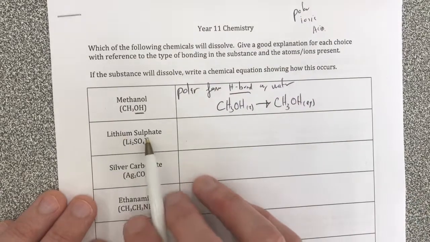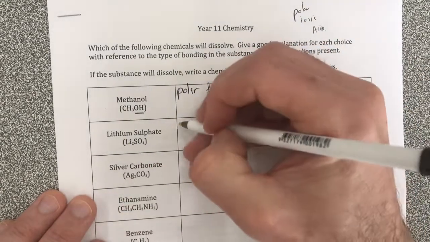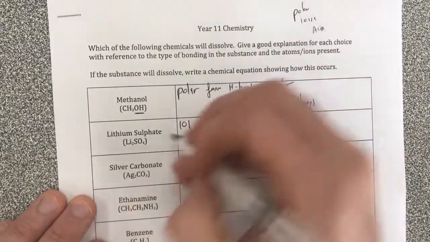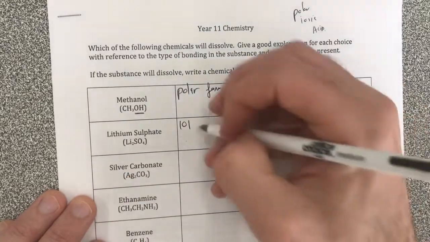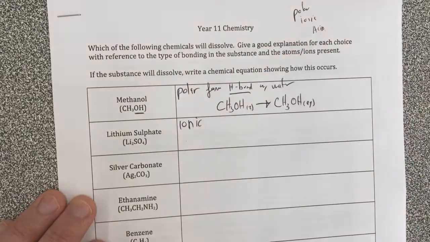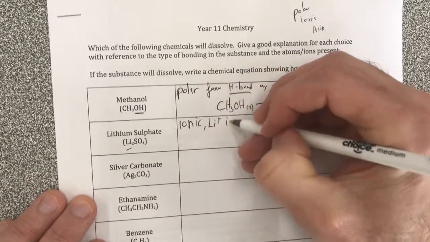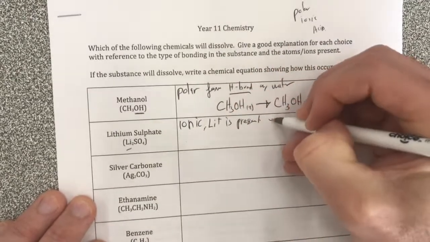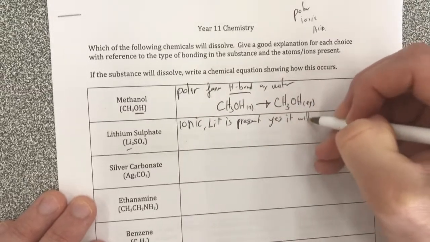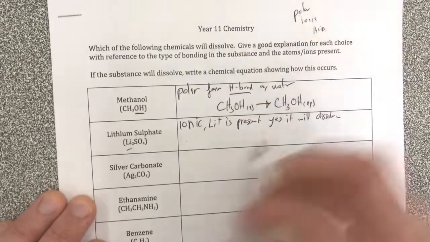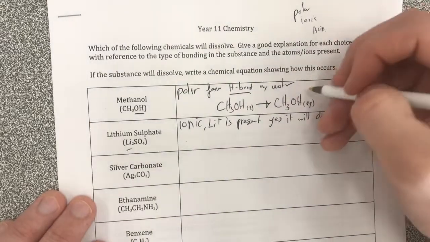My next one here is lithium sulphate. I need to look at this and say, well, it's ionic because it's got a metal and a non-metal, or you can see the sulphate, that's an ion. So it's ionic, but how do I know if an ionic substance will dissolve? Well, we have solubility rules for that, and I teach a group of atoms or ions which are highly soluble, and lithium is that. So lithium positive is present. So therefore, yes, it will dissolve, as lithium is a highly soluble ion.